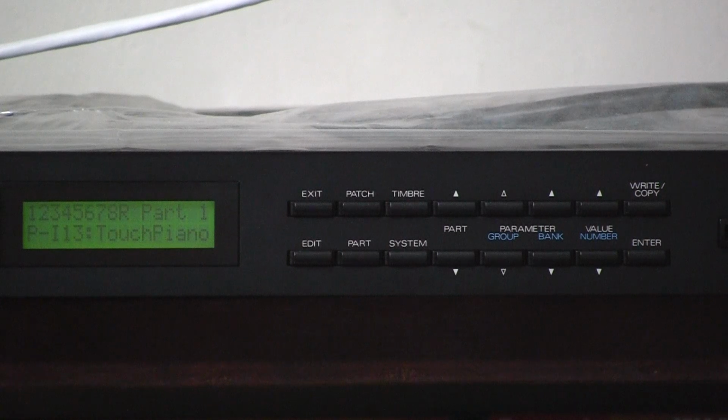You can download a file via MIDI SysEx into the unit, or you can enter a tone through the front panel if you know what the parameters are. When I purchased the unit, I recorded all of the parameters, and tonight we're going to show you how to find all of them to put them back in.